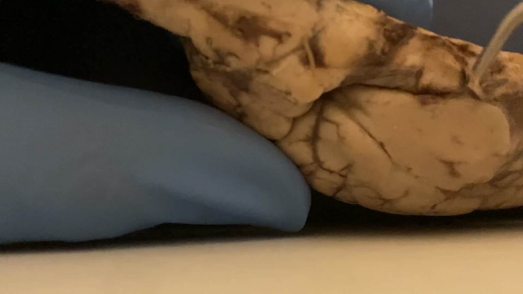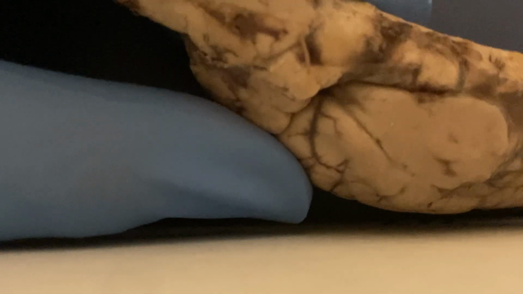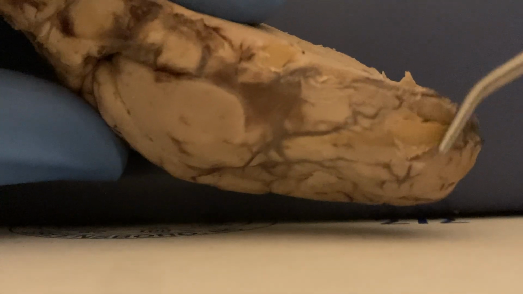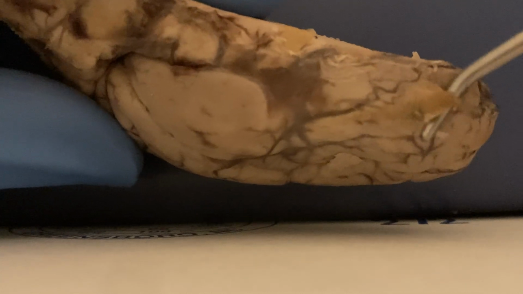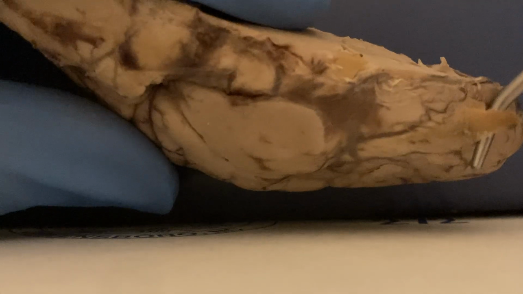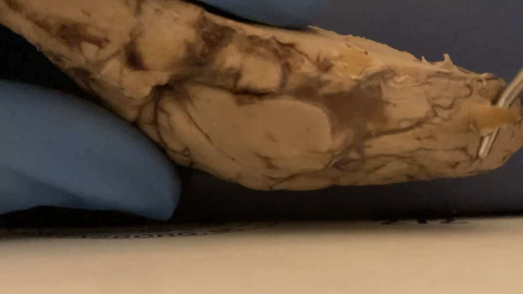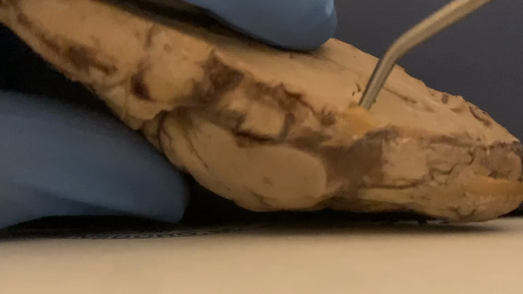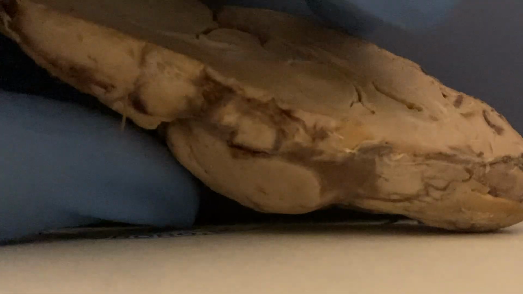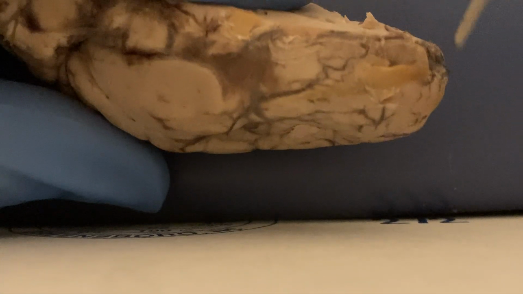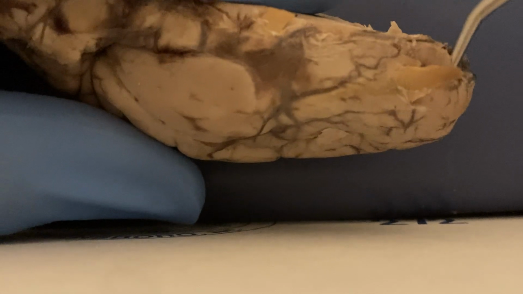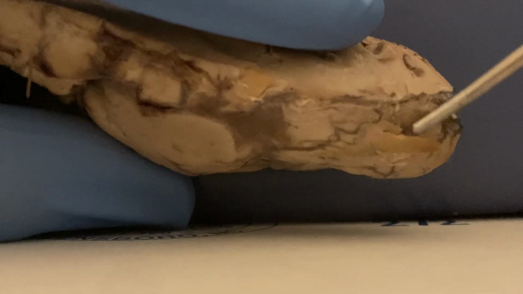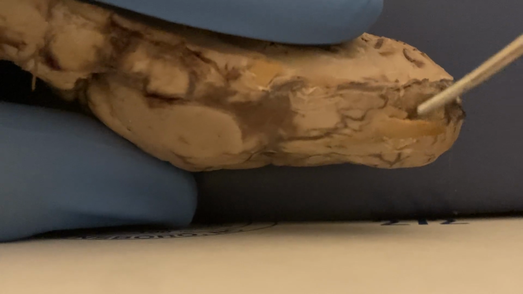The cranial nerves you can see on the base of the brain here. I was able to peel back a few here. You can see one of the cranial nerves here. The cranial nerves are responsible for innervating some of the facial muscles and receiving sensory input from the special senses. Like here, this is the olfactory bulb, which houses the cell bodies of the olfactory nerve.